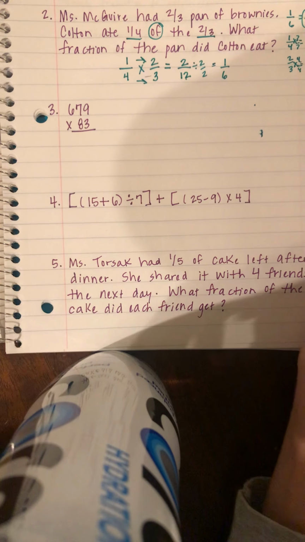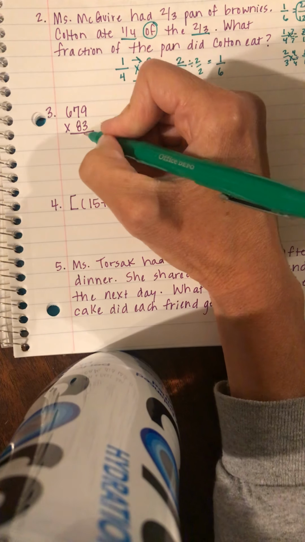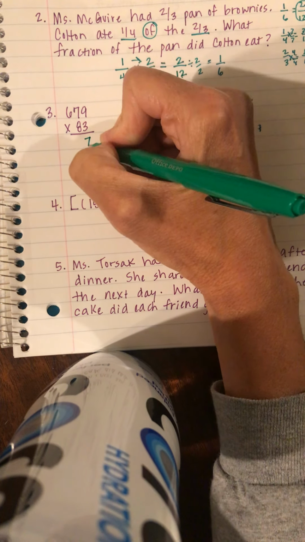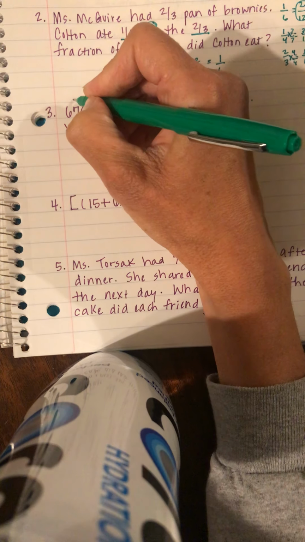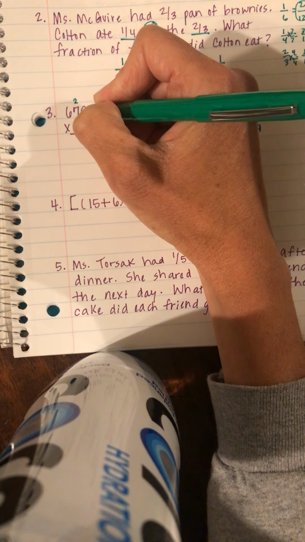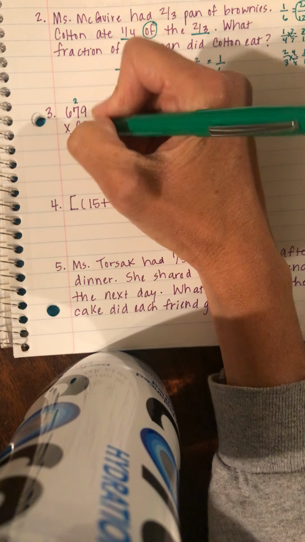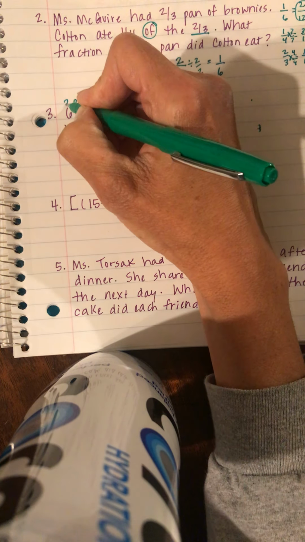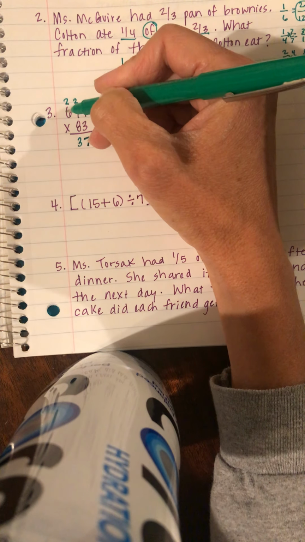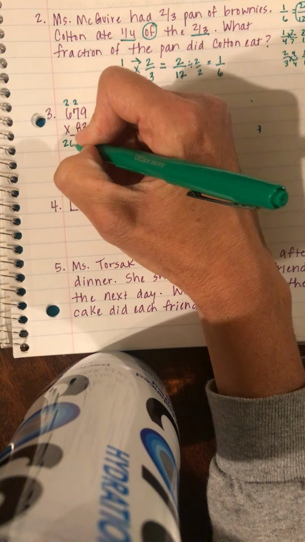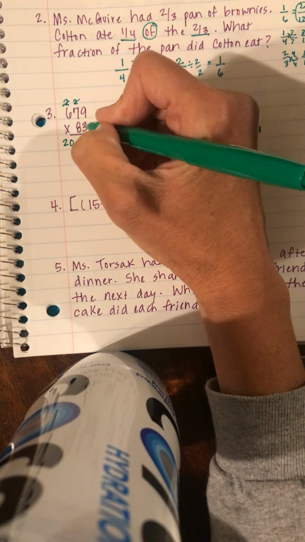All right, 679 times 83. I've got 9 times 3 is 27. So my first partial product is going to have a 7. Regroup here. 3 times 7 is 21. 21 plus 3 plus 2 is 23. Getting ahead of myself with my answer. 6 times 3 is 18 plus 2 is 20. So my first partial product is 2,037. I'm done with the ones place.